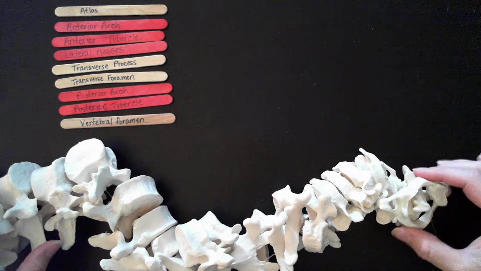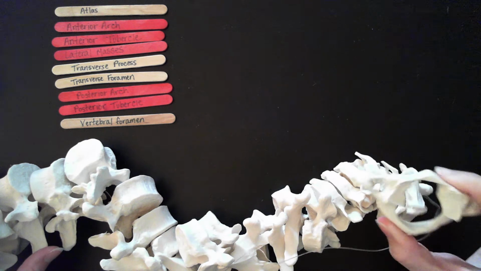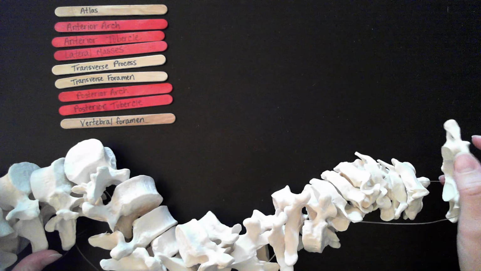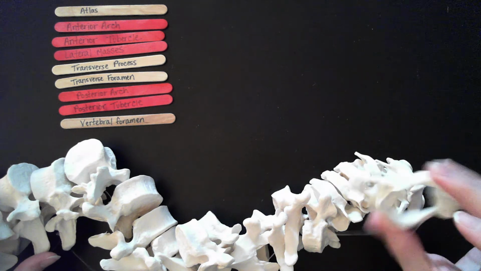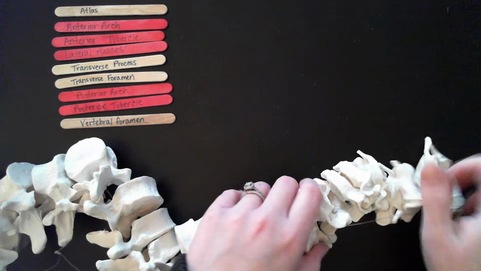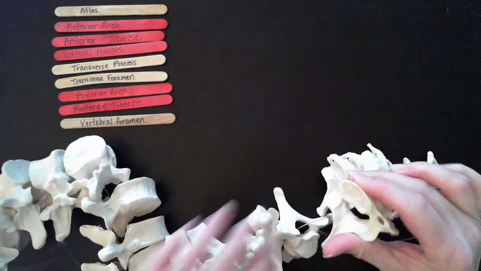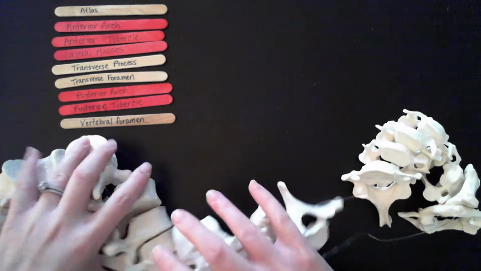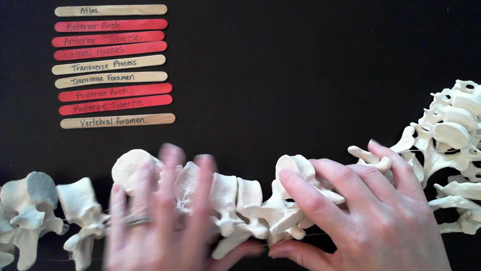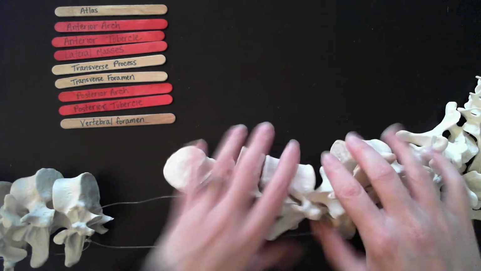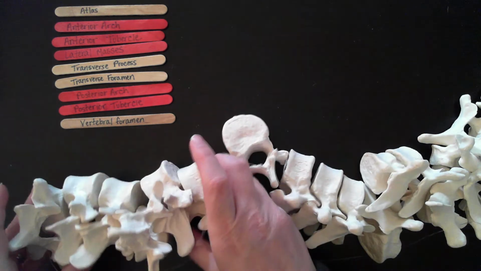When you're naming a vertebrae, you use the first letter of its section followed by its numerical order. So for example, this is the first one in the cervical section, so C1, all the way down to C7 because there are 7 cervical. There are 12 thoracic vertebrae, excuse me, and then 5 lumbar.